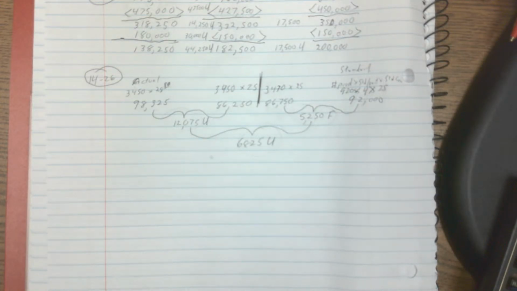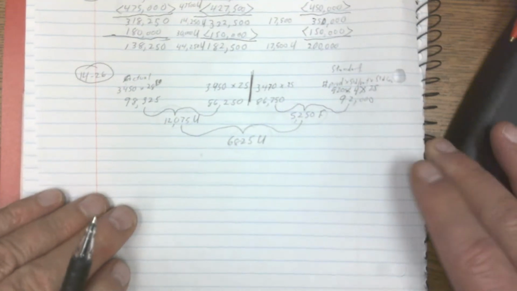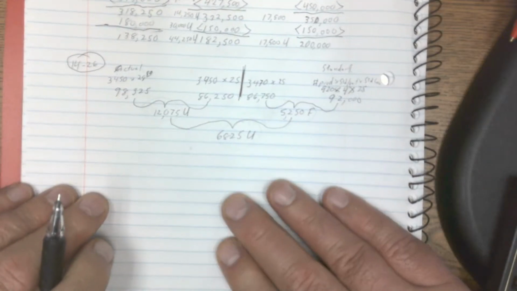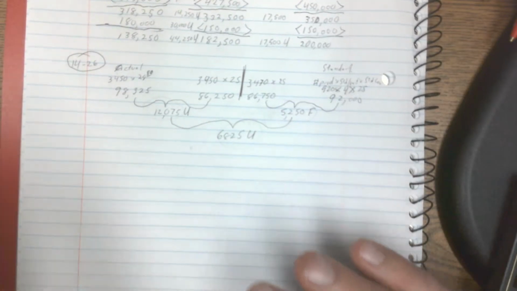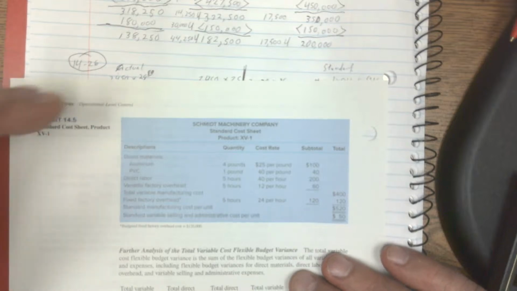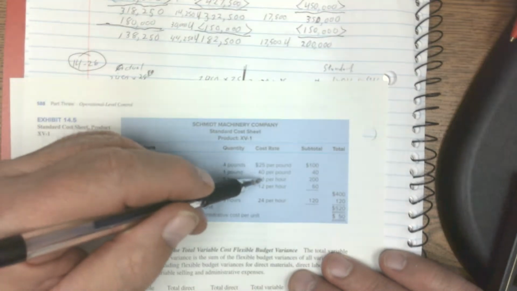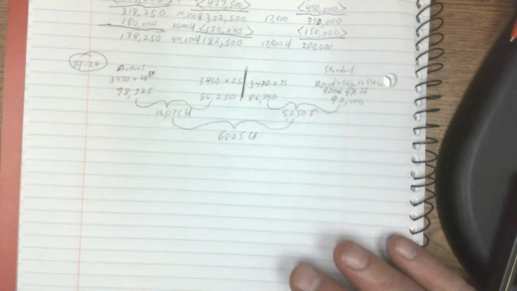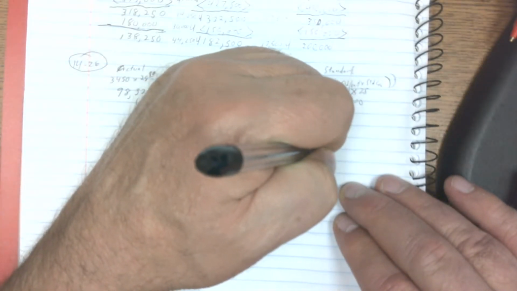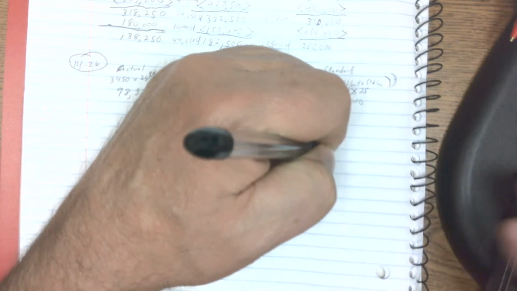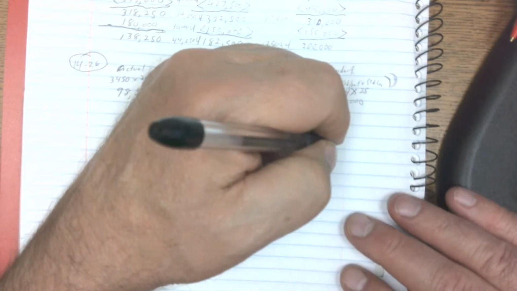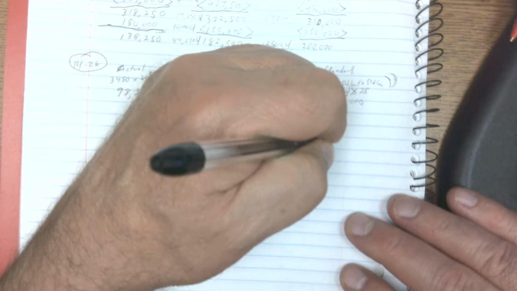Okay. And then they want us to calculate the direct labor variances. It's the exact same process of what we just did, except now we're going to substitute the direct labor. So if we look at our things again, our direct labor is 5 hours at $40 per hour. So one of the nice things about direct labor variances is you can't inventory labor. You can inventory the product of labor, but you can't inventory labor.